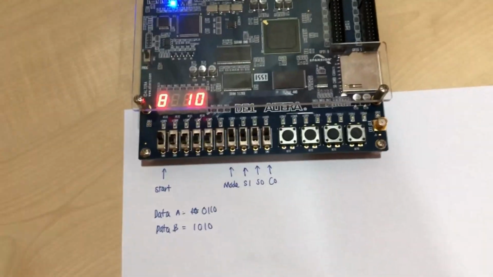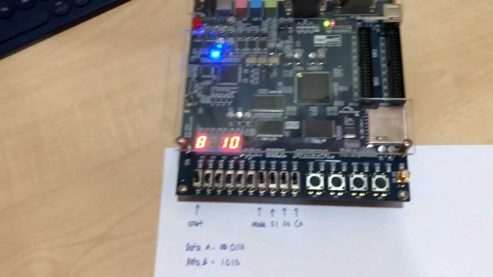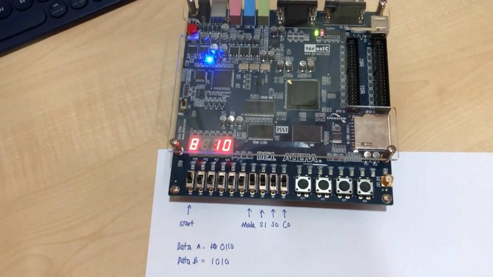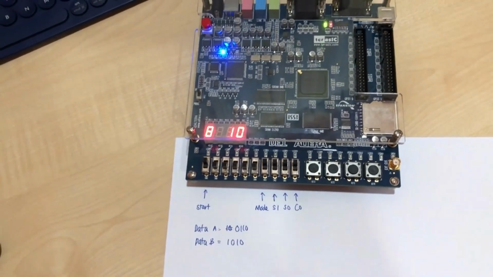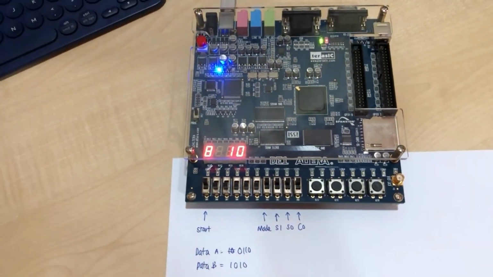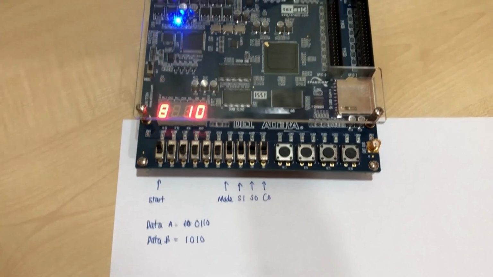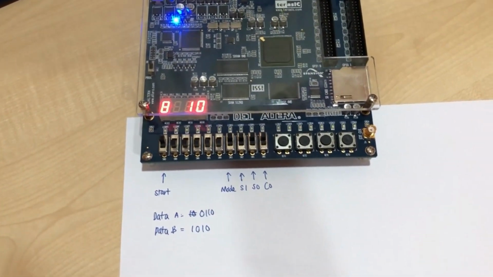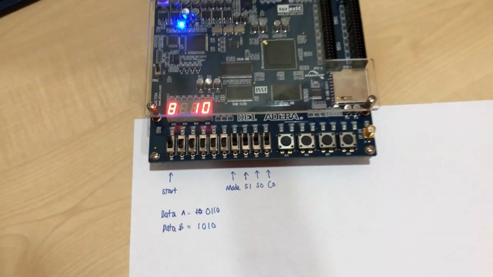So that's all for my part 3. All of the functions are implemented correctly, and the results are also as expected. So thank you, Mr. Leo.